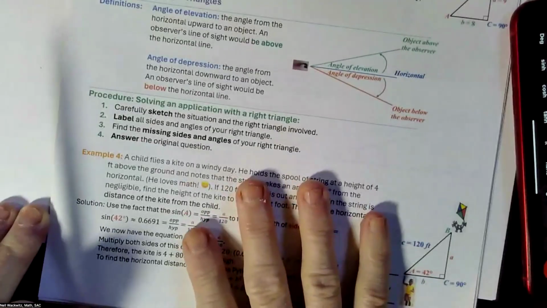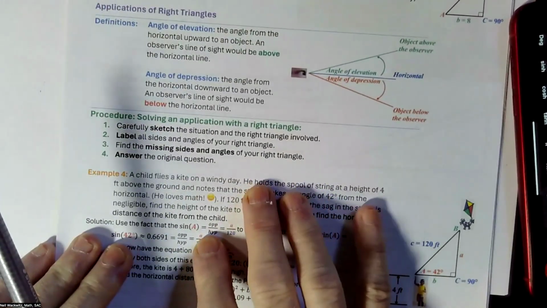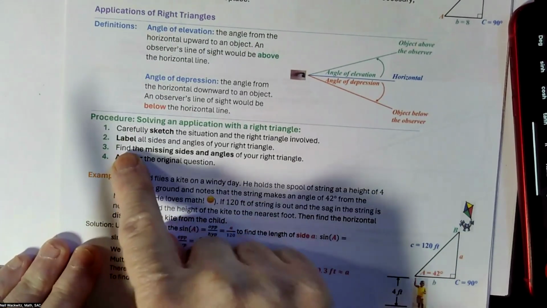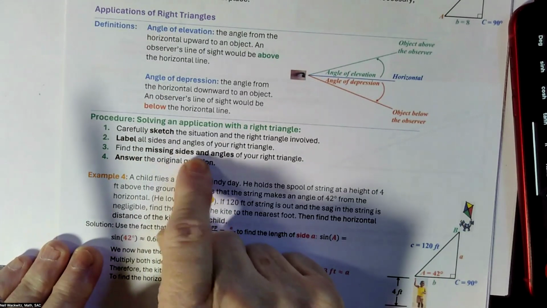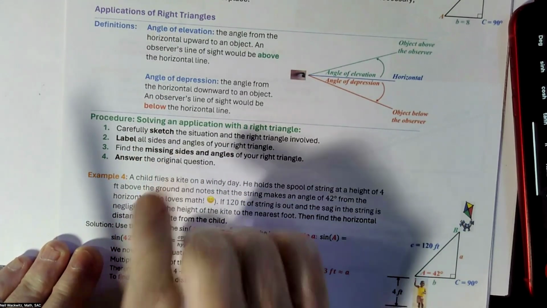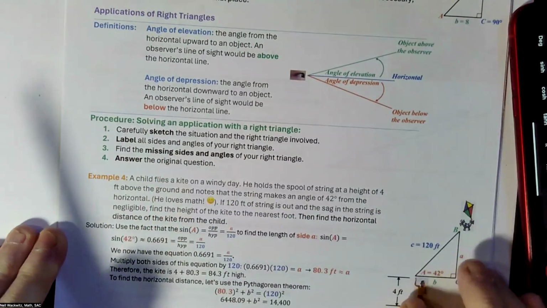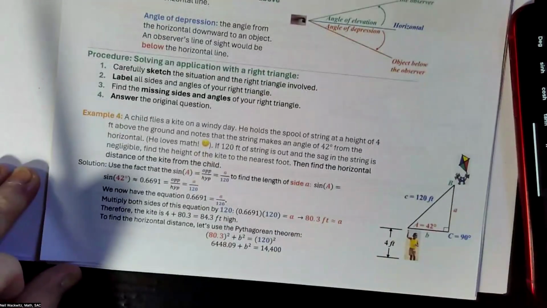So to do any of these applications, you want to sketch the situation, label all the sides and angles of the right triangle, and find all the missing ones using the methods that we have. And then finally, answer the original question. So let's look at this.